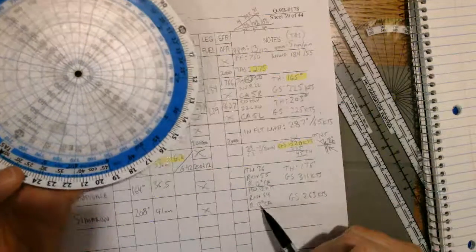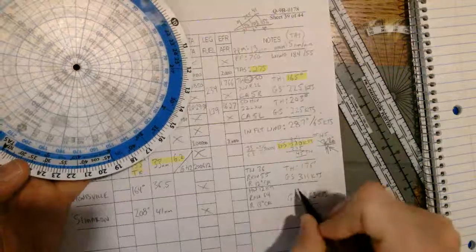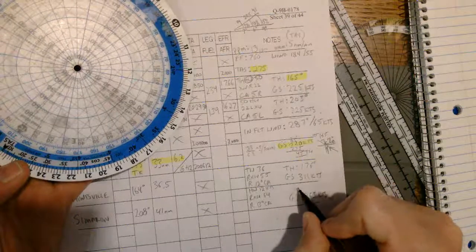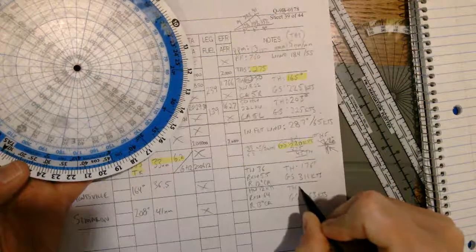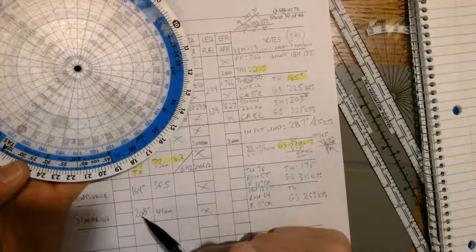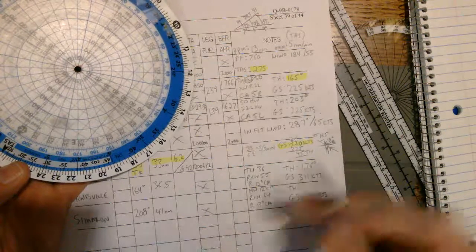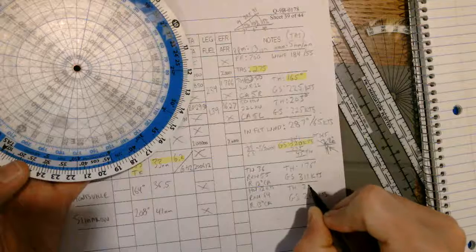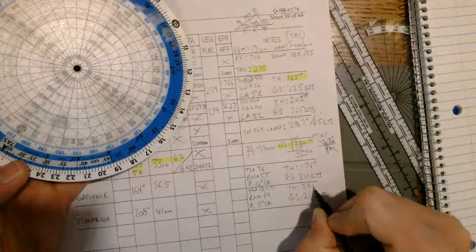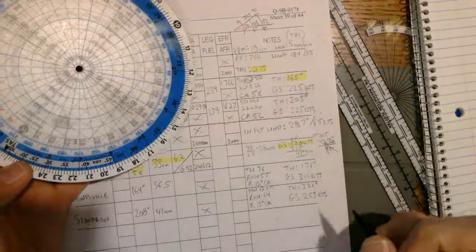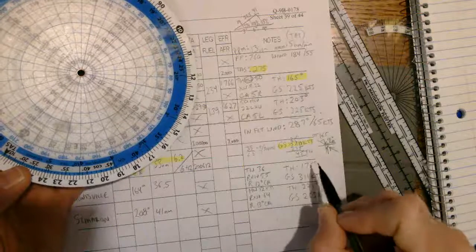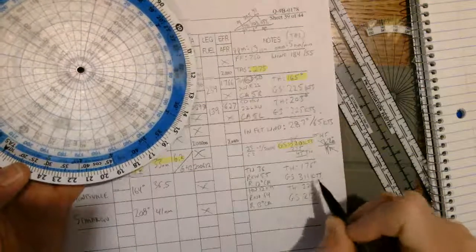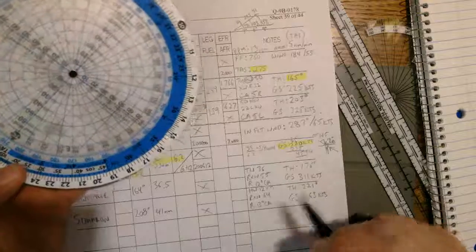Cool. So adding 13 to 208. So its true heading is 221. Awesome. All right, so now we have the headings, and we got our ground speeds. We can do ETEs, fuel flows.